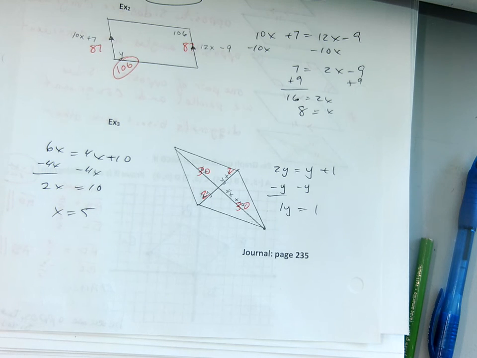Okay? All right, that's all I have. Pretty easy? What do you think? I think you guys are going to enjoy doing this a lot more than some of the other stuff. Geometry's easy. Should be.